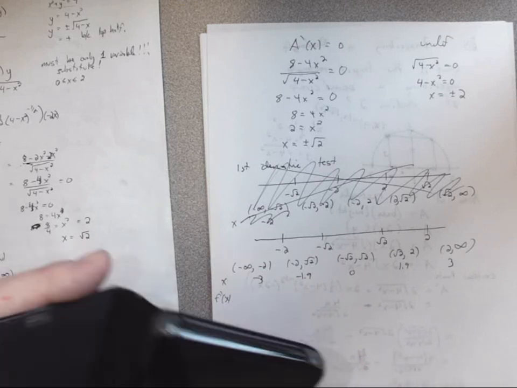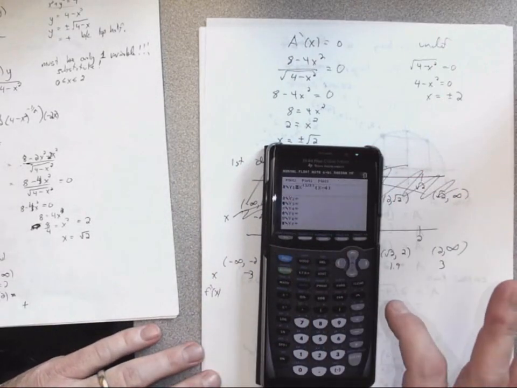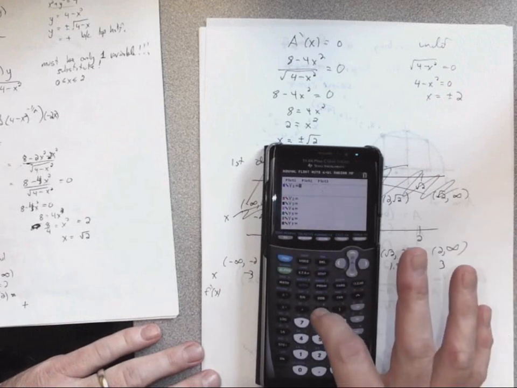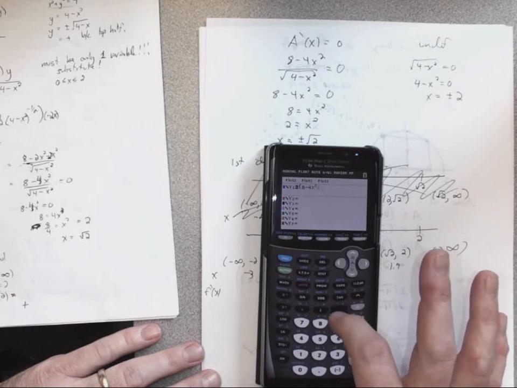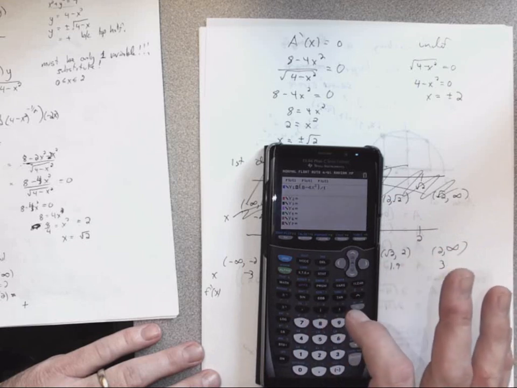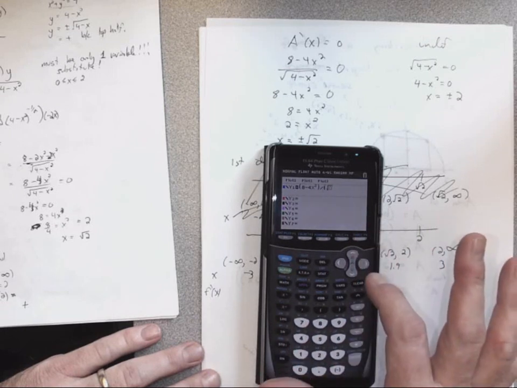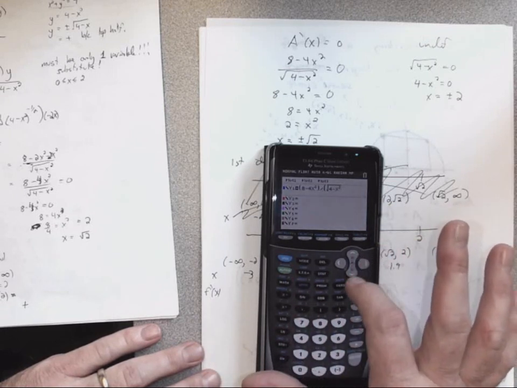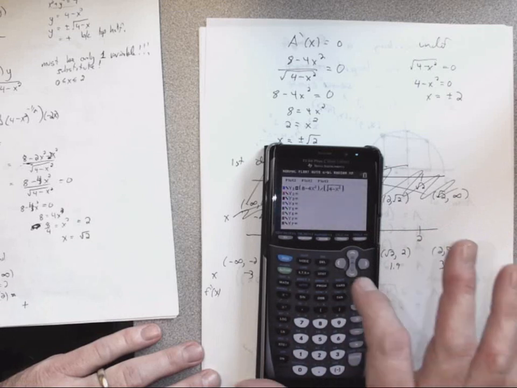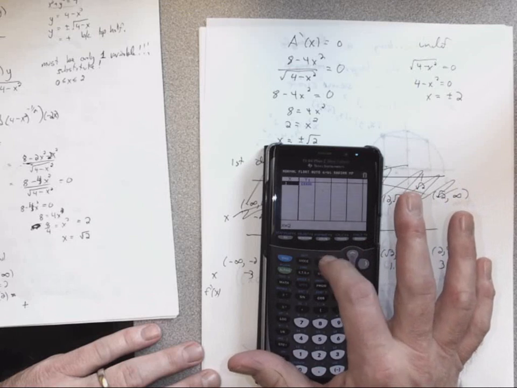Now I'm going to plug these into the calculator, so y equals that mess, so 8 minus 4x squared, close parentheses, divided by square root of 4 minus x squared. Enter, and then we're going to go to our table and plug in these values.